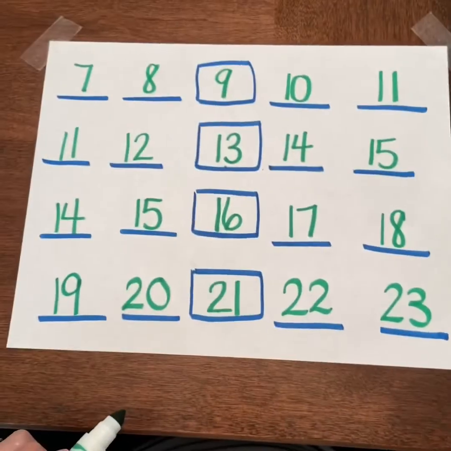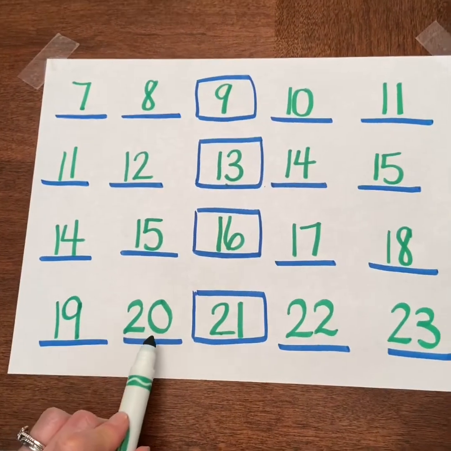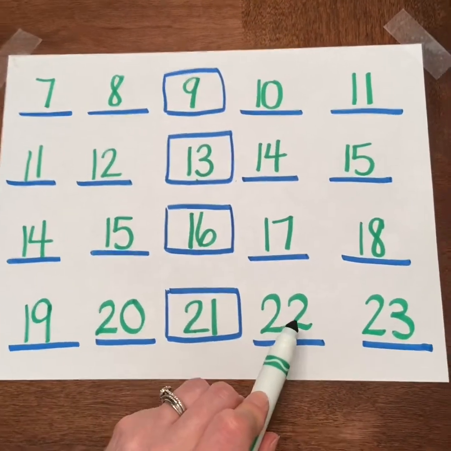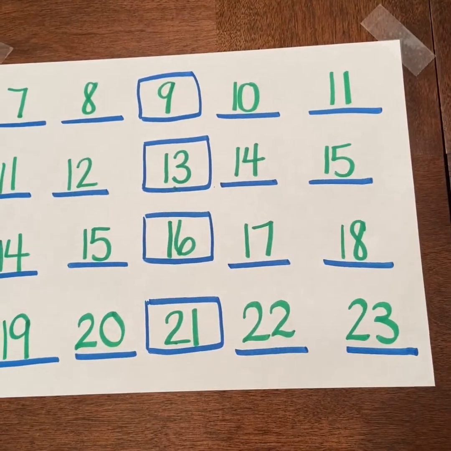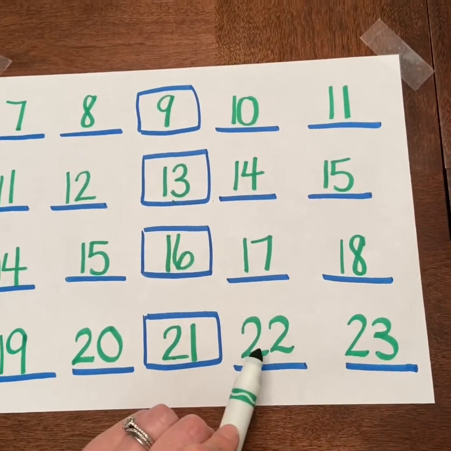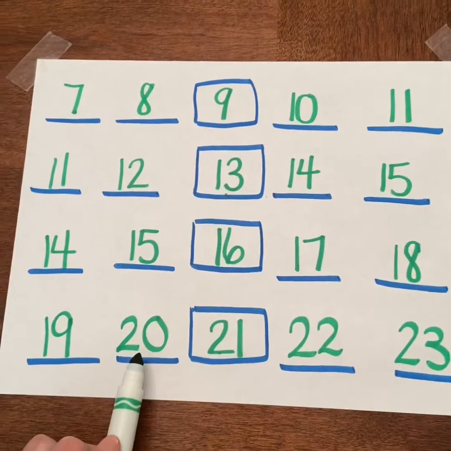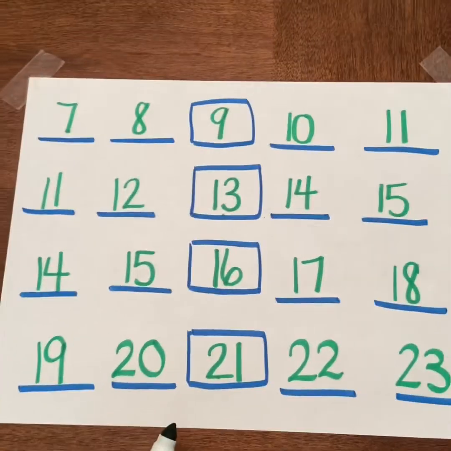Let's count forwards and backwards. 19, 20, 21, 22, 23. Now let's count back. 23, 22, 21, 20, 19. Good work, everybody. This part is our two story problems, and we are going to do them around Major today.